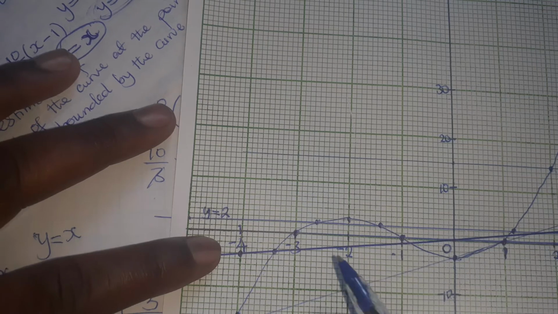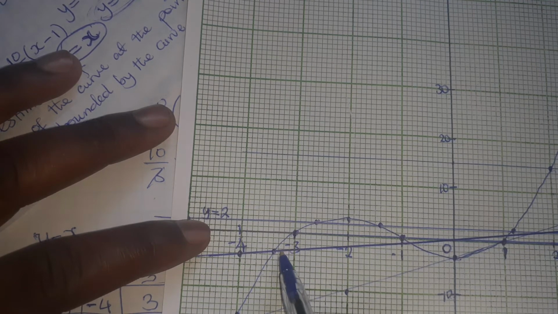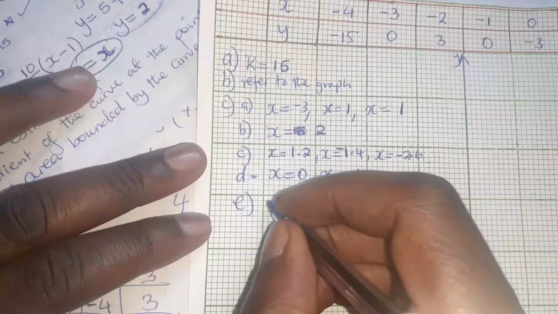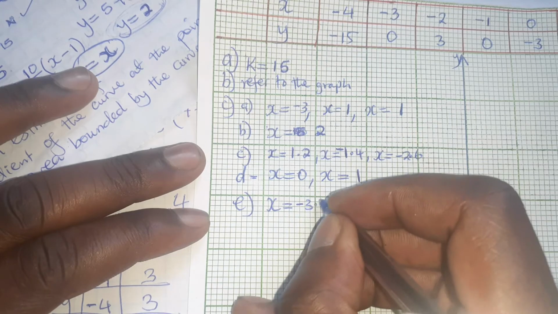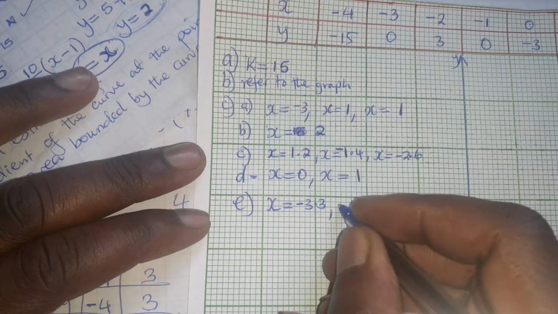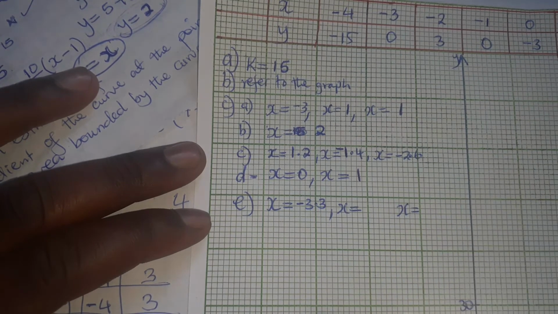What is the x coordinate? This is -3, so it's -3.123. So we have x is equal to -3.3. That's one of the coordinates. Then we have the other one, will have x. Then the last one is going to have x is equal to what?